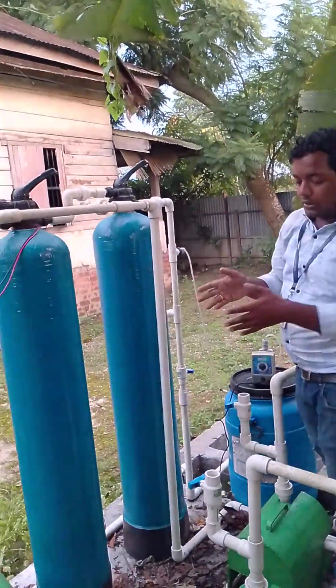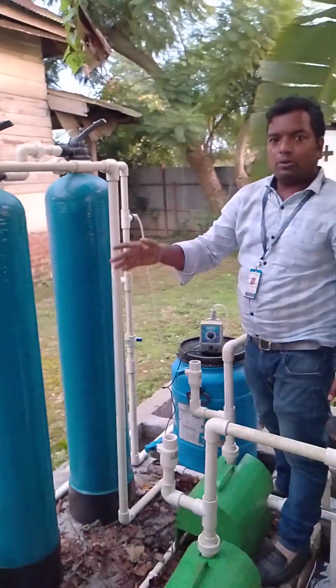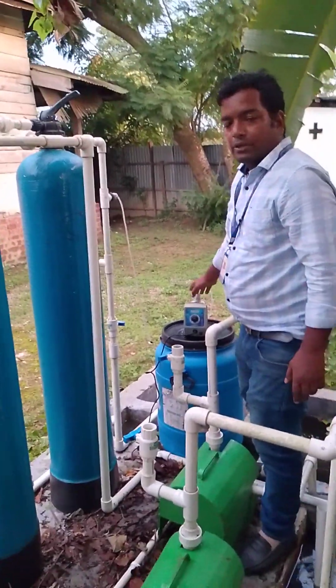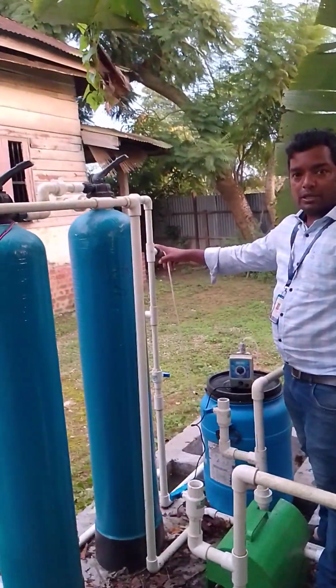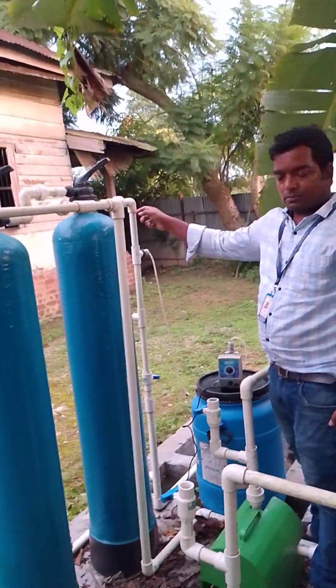Okay. So whenever you are running this filter pump, you have to run this dosing pump. It will add chemical here. Okay. And water will go outside. So there are 2 things.